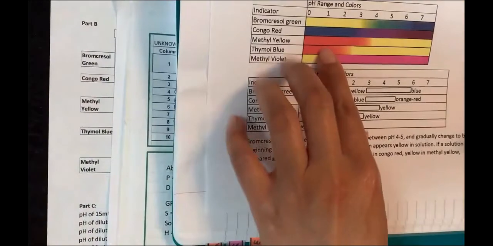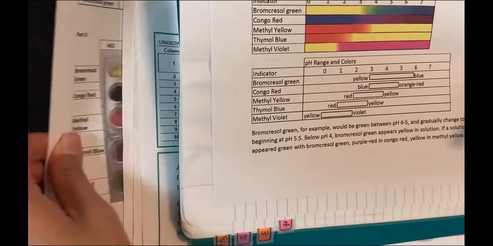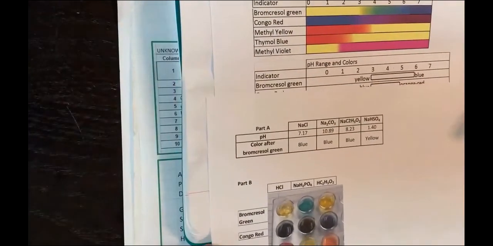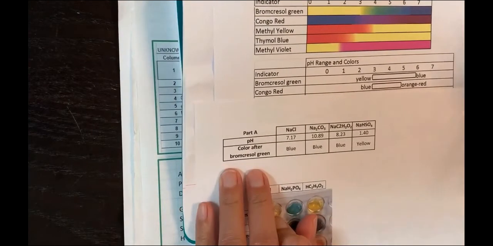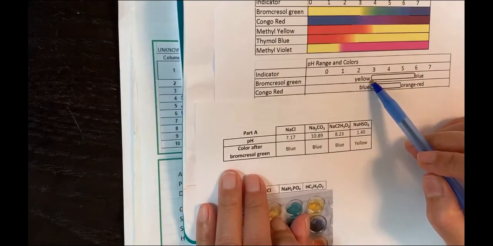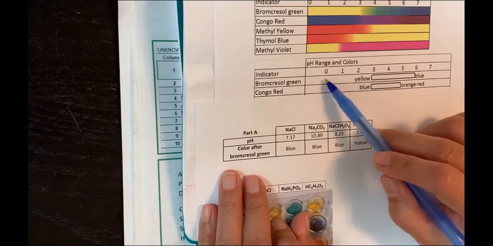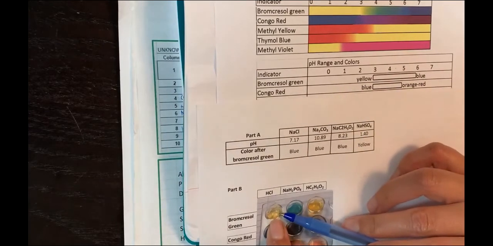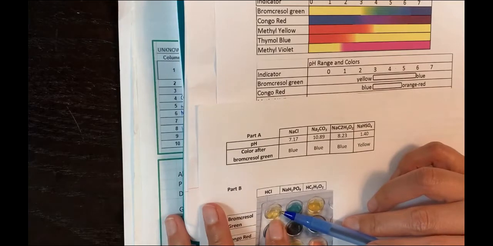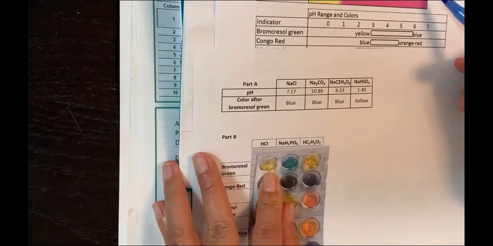Now there's these two, but sometimes the colors don't print out really well, so I like to just look at this. That one can be a good guide. It says hydrochloric acid, when you use bromcresol green, is yellow. So yellow for bromcresol green is basically anything at pH 3 and under. So from this first observation, we know that HCl has to be less than pH 3. We don't know anything else.